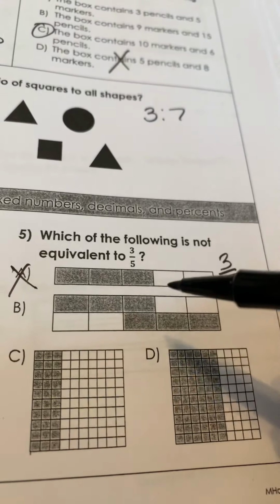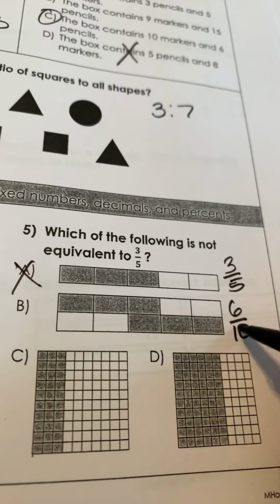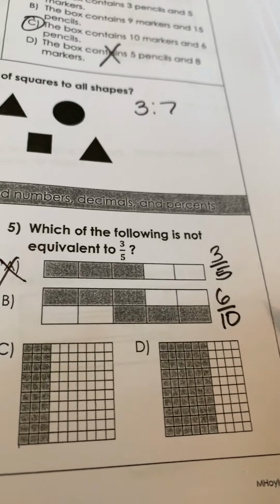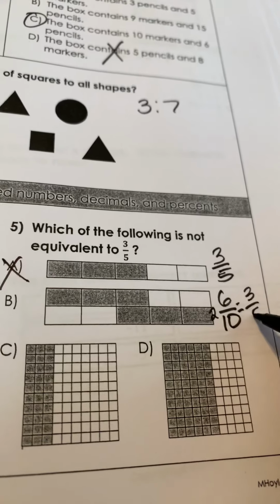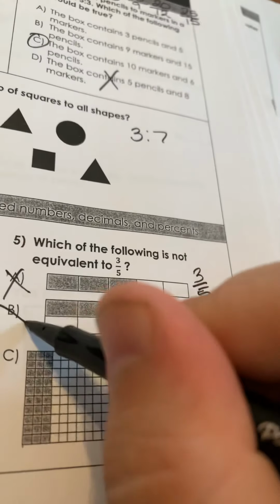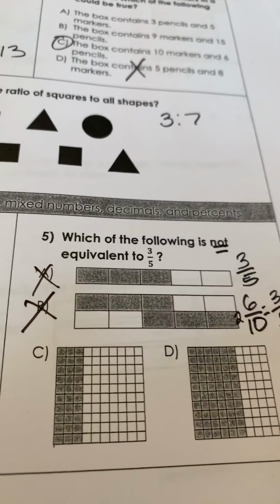If I look at B, 6 over 10. Well, 6/10, if I divide that by 2, that will give me 3/5. So I know B is out, which is not equivalent.